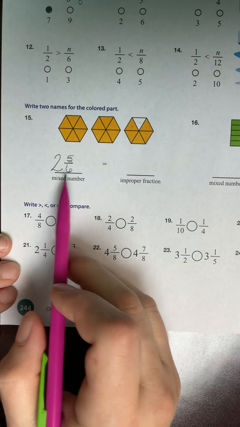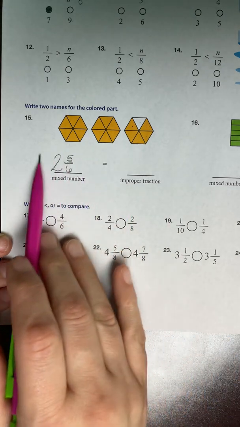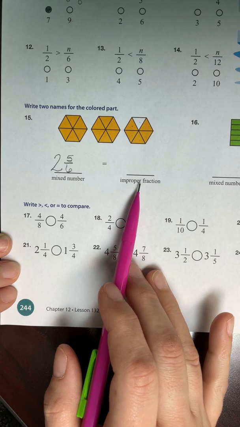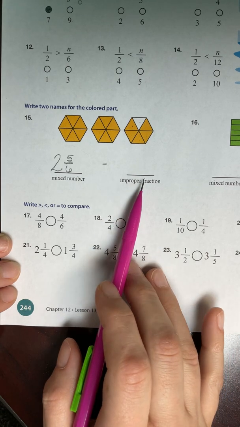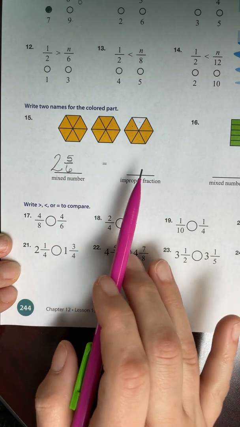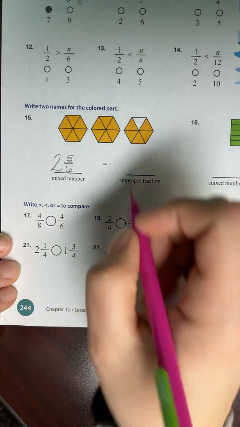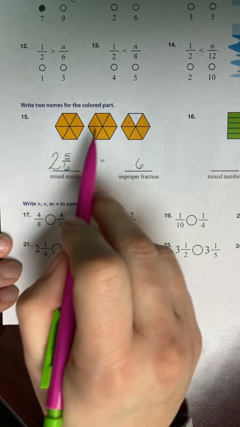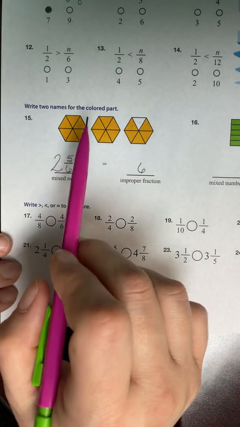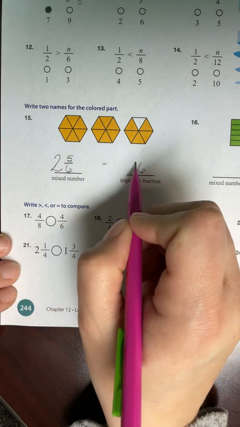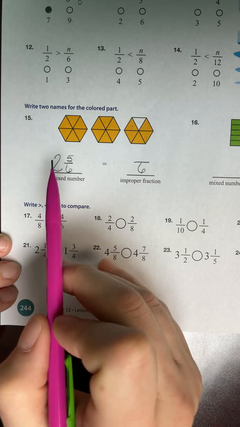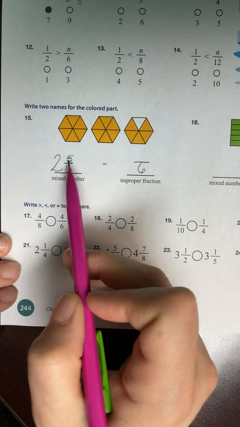Now, when I come to the improper fraction, most of us are very good at doing this, but it gets a little tricky when we come to the improper fraction. Remember, the denominator in our mixed number will be the same in our improper fraction because we didn't cut these up into more pieces. We're still working with 6. But now for the improper fraction, we're just going to tell me how many 1/6 pieces are there.